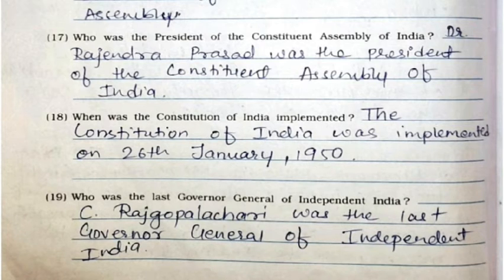18th one, when was the Constitution of India implemented? The Constitution of India was implemented on 26 January 1950. 19th, who was the last Governor General of independent India? C. Rajgopalachari was the last Governor General of independent India.